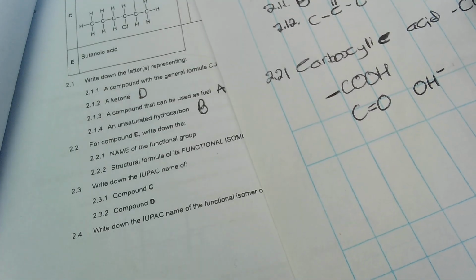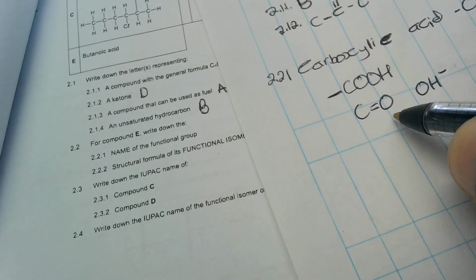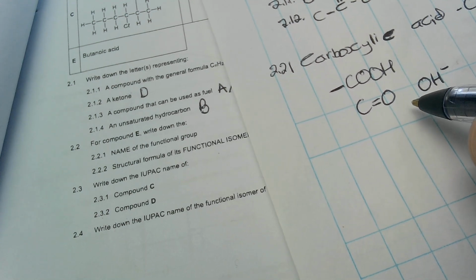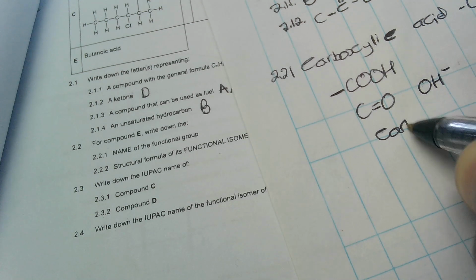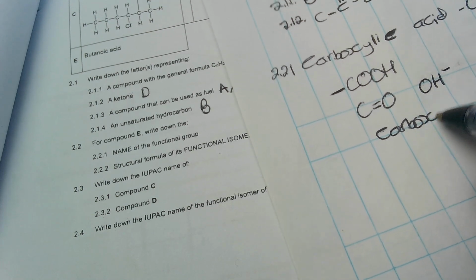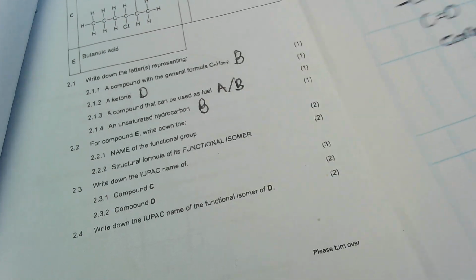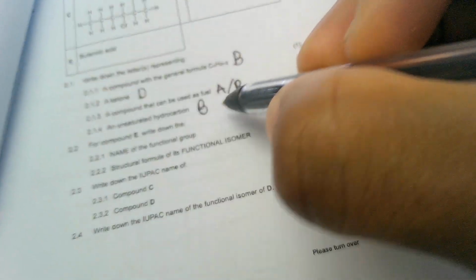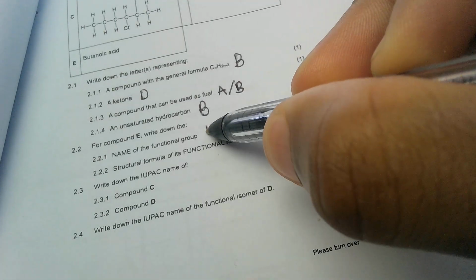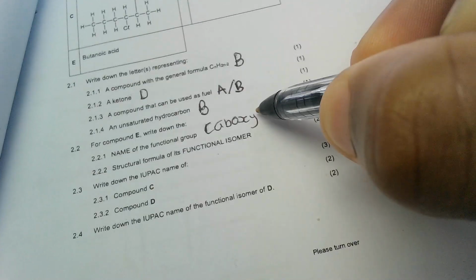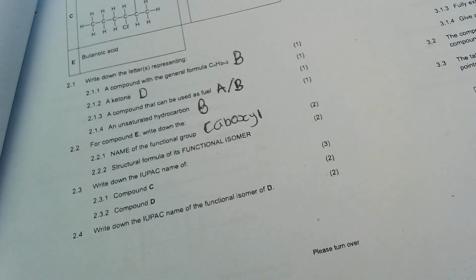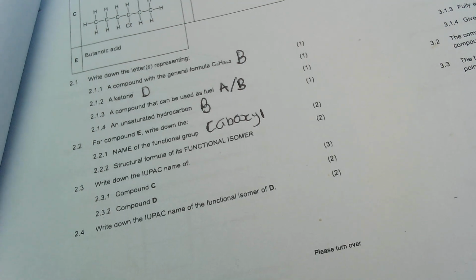When you combine a carbonyl and a hydroxyl, they form what we call a carboxyl. So our answer here would be carboxyl. That's because they said name. Remember that.